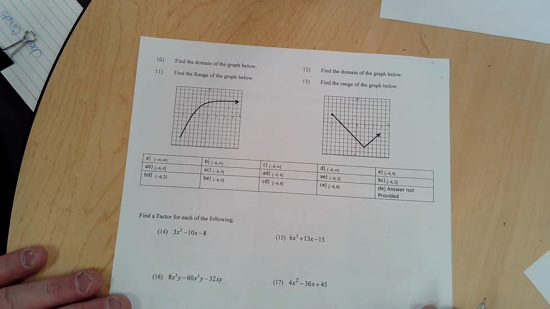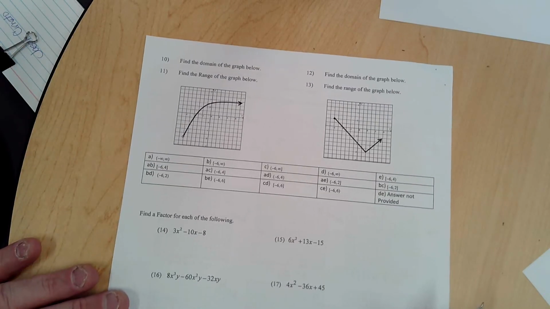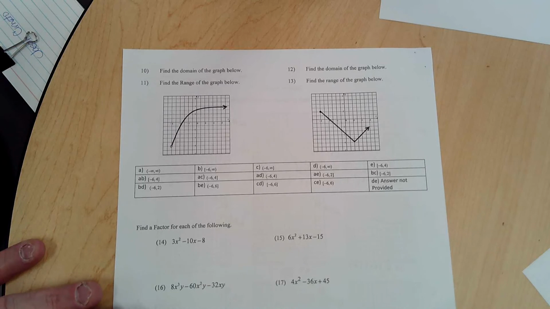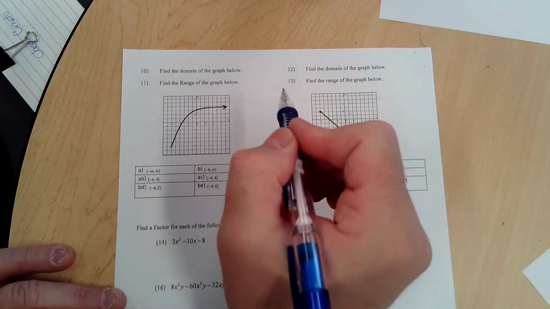All right, page 2 of the practice exam number 1. Get this thing in focus, and let's see how far we can get here. Domain and range. All right, domain is all the possible x values.